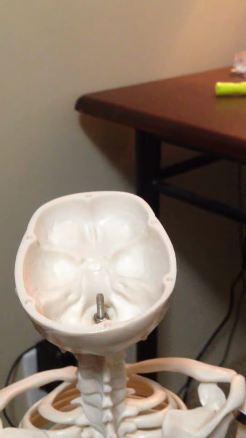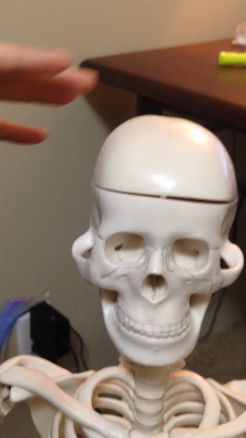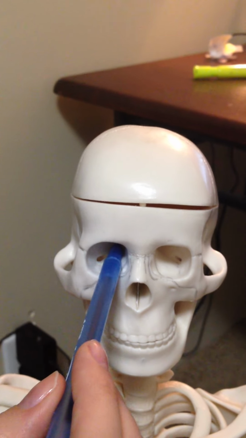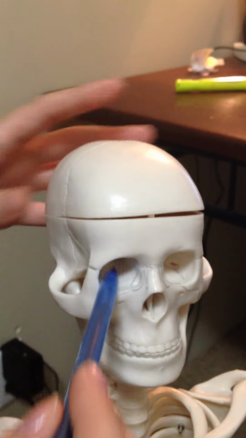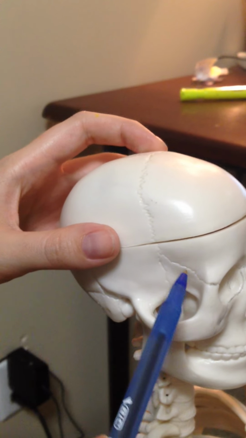Now, going on to the sphenoid from an external view. Let me put this back on. Alright, so the sphenoid is found in the orbit area right there, and also can be seen laterally right over here.